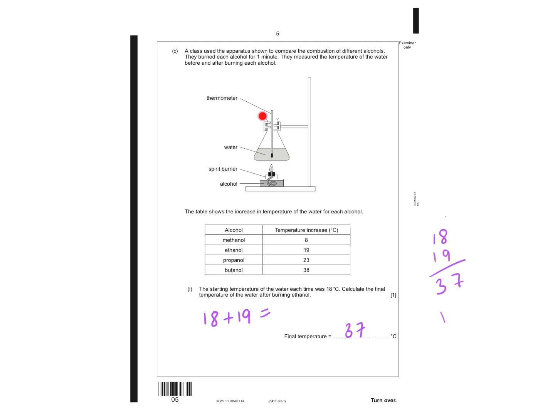So this is the setup of combusting alcohol. You've got your alcohol there, and then you've got the water and this kind of setup there. So the starting temperature of each water is 18 degrees. Calculate the final temperature. So you're going to add the final temperature of ethanol, which will be 19. So add them together and you should have got 37.